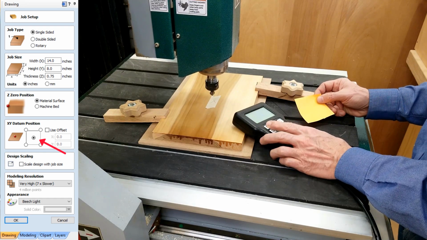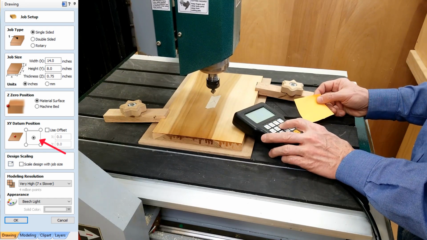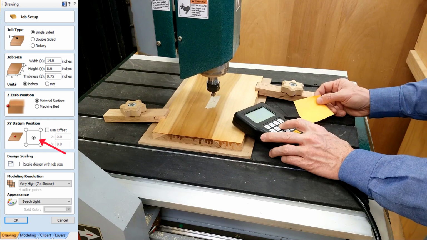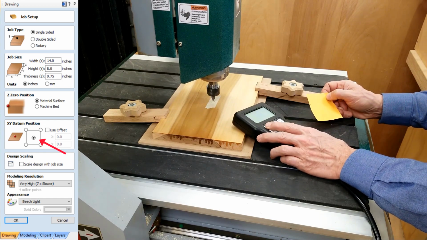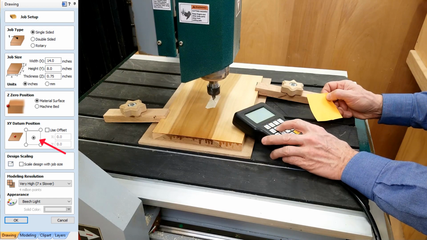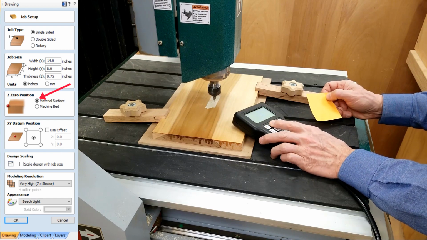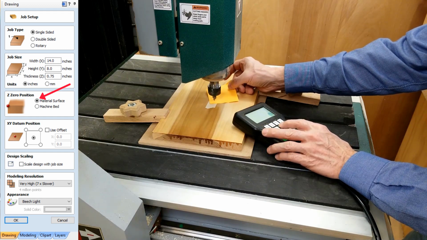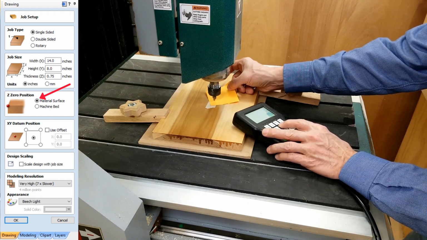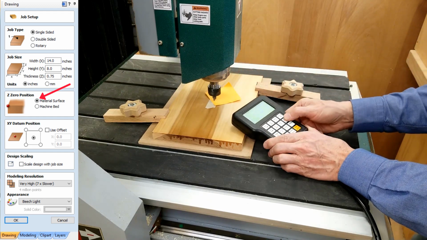Next, I'm going to use the pendant to move the V-bit over the datum point so that I can align it with that X. And then using the pendant, I will zero out the X and the Y to the datum point, the same datum point that we set up in VCarve. Next, I'm going to lower the V-bit down closer to the piece of tape and use a Post-it note as a gauge to set up the Z-axis.